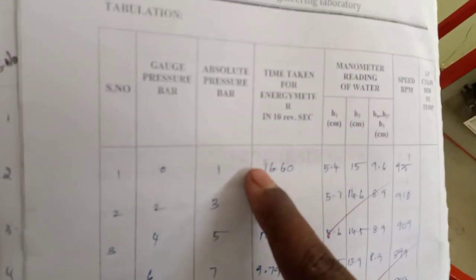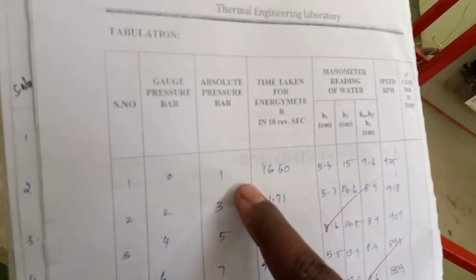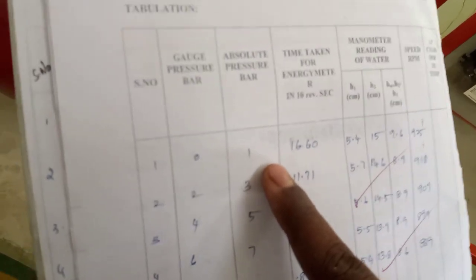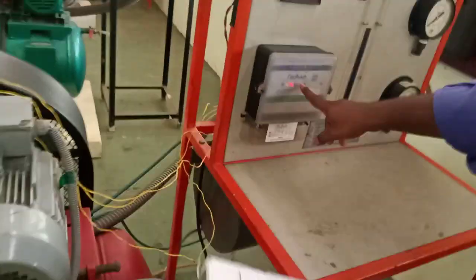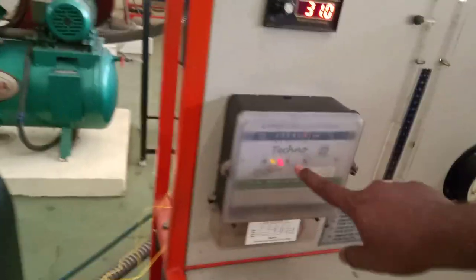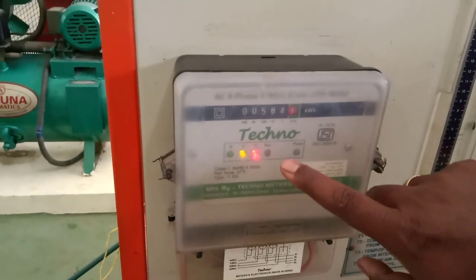The time taken will be noted for different gauge pressures and absolute pressures. The total pressure is absolute pressure plus gauge pressure. The time taken for the energy meter will be taken with the help of the stopwatch.